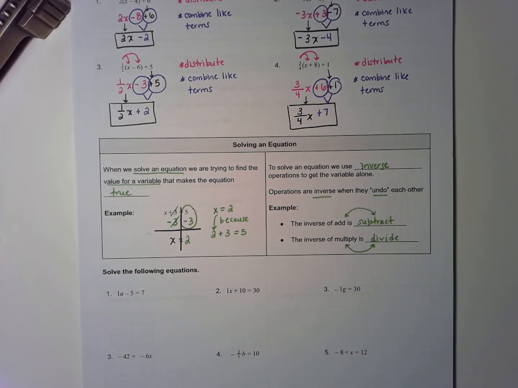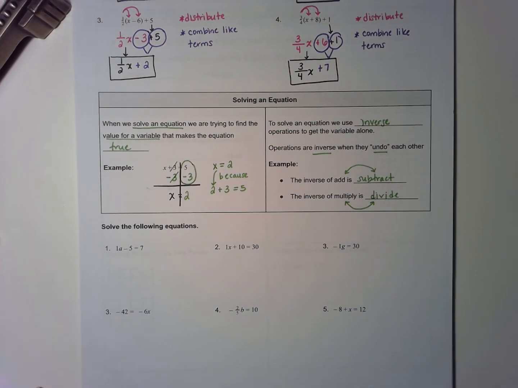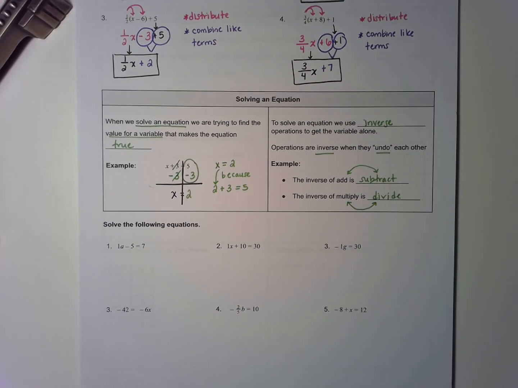All right, we're going to go through a whole bunch of practice problems now just to make sure that we really know how to solve equations. And our equations are going to continue to get more complicated as we go, so it's really important that we practice today so that we can add some more steps to this in the future.